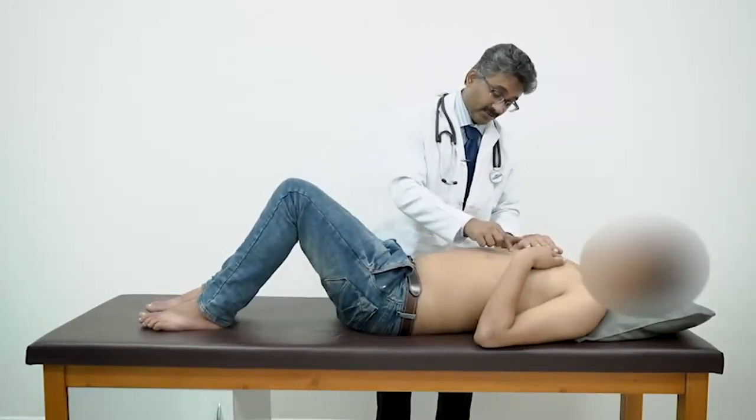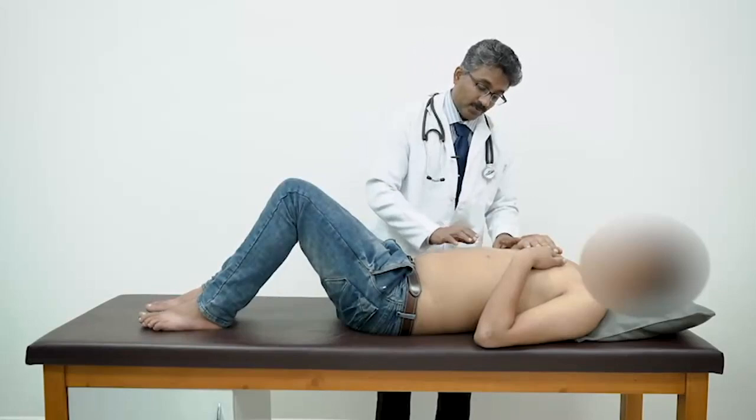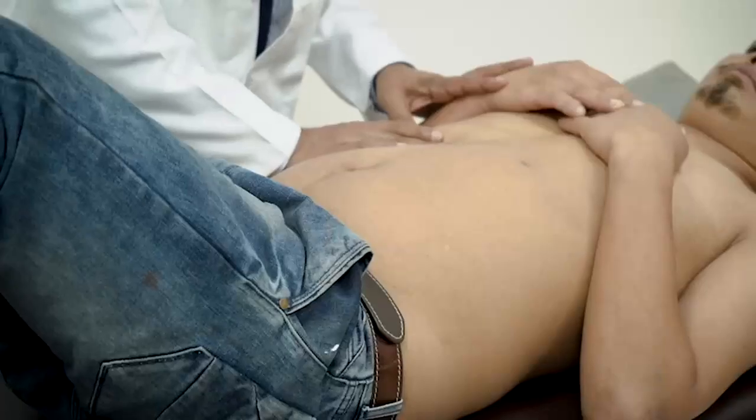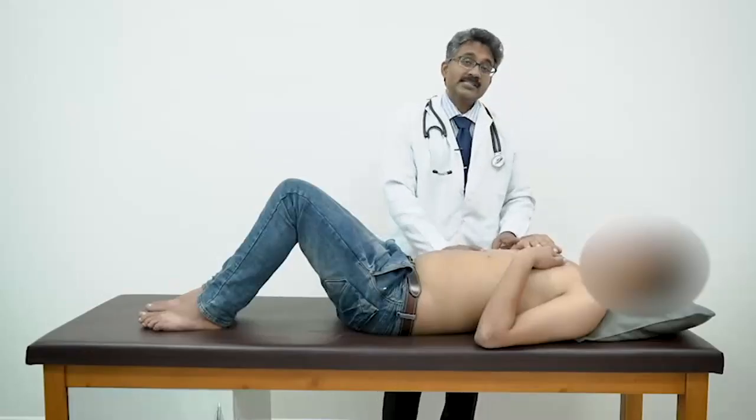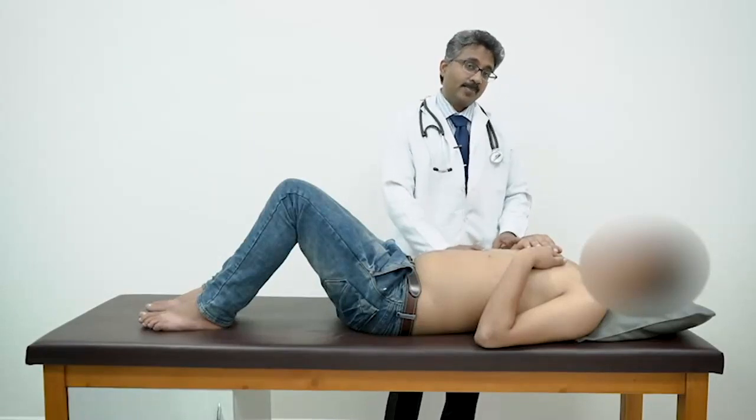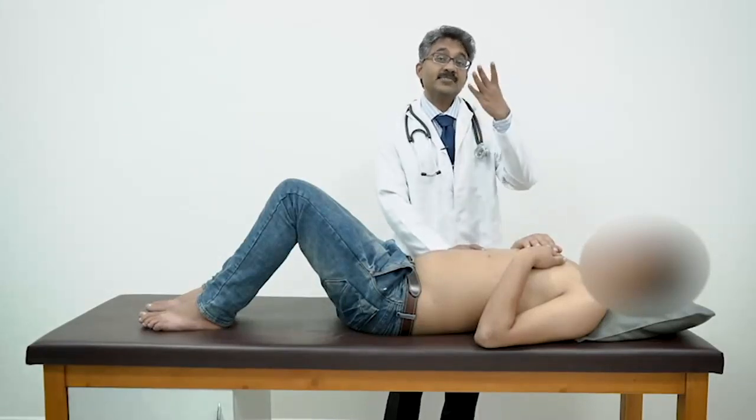The gallbladder is at the junction of the rectus abdominis and the 9th rib. So you palpate there. If acute cholecystitis is there, there is Murphy's sign. If you ask the patient to take a deep inspiration, he winces with the pain.